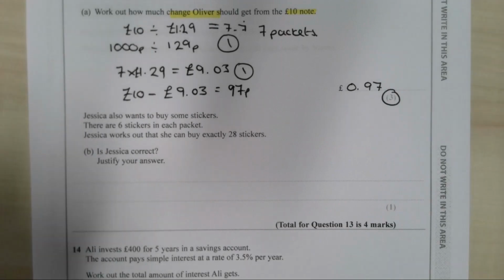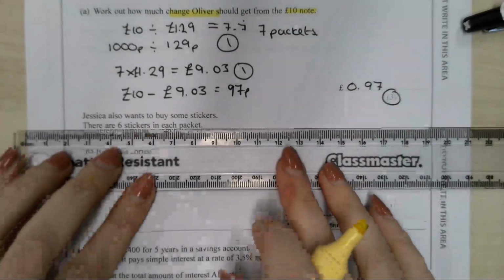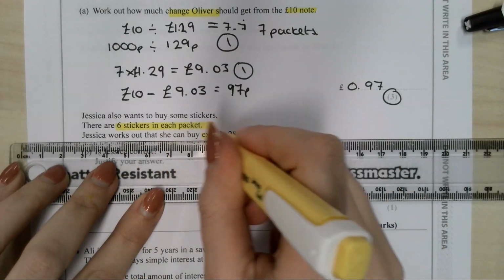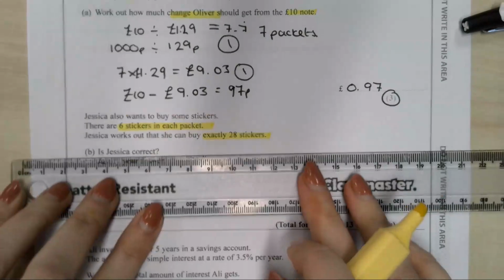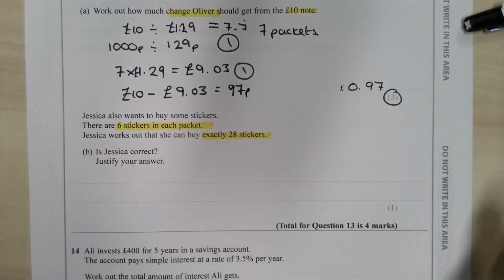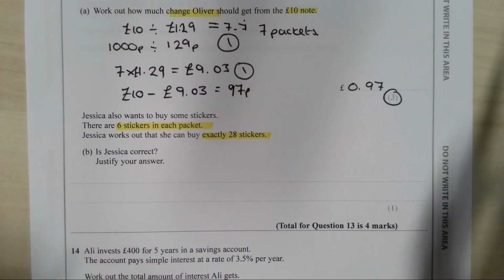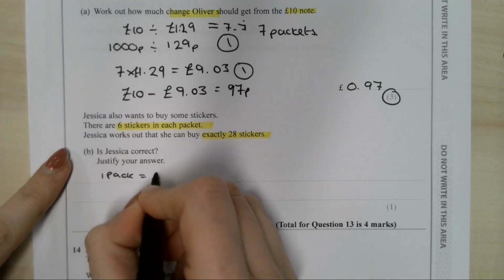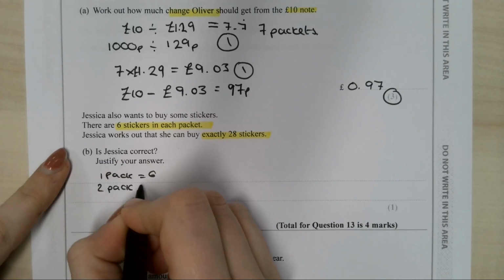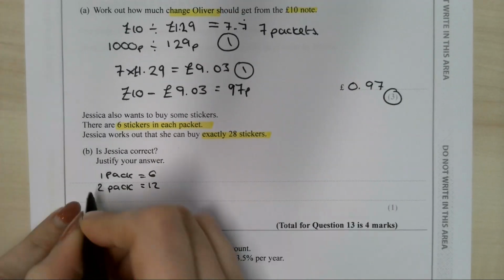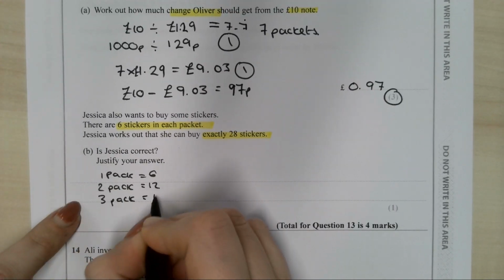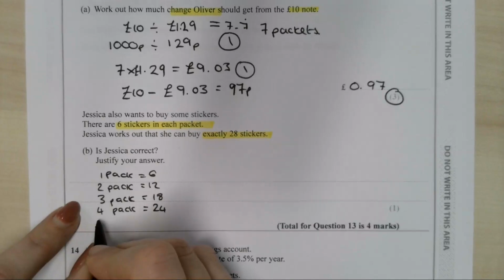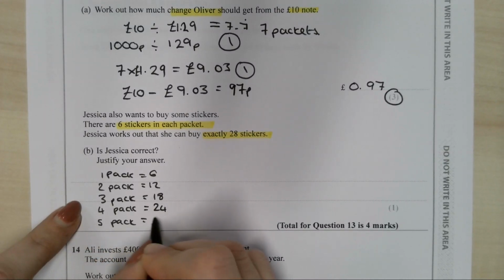Then it says Jess also wants to buy some stickers. There are 6 stickers in each pack. Jess works out that she can buy exactly 28 stickers. Is she correct? If there are 6 stickers in each pack, 1 pack will be 6 stickers, 2 packs will be 12, 3 packs will be 18 stickers, 4 packs will be 24 stickers, 5 packs will be 30 stickers.